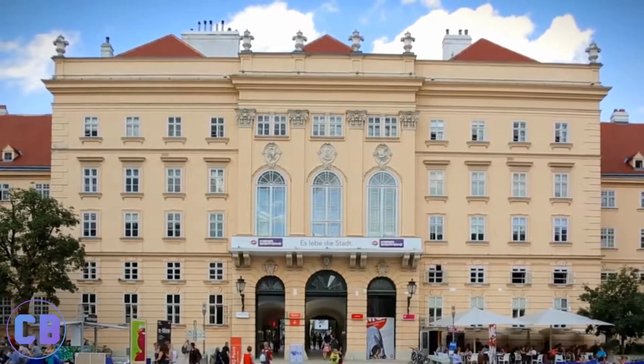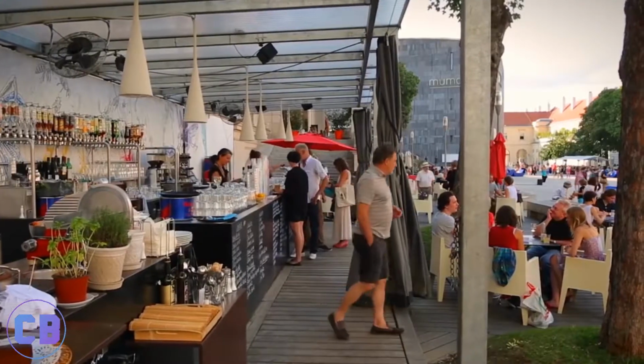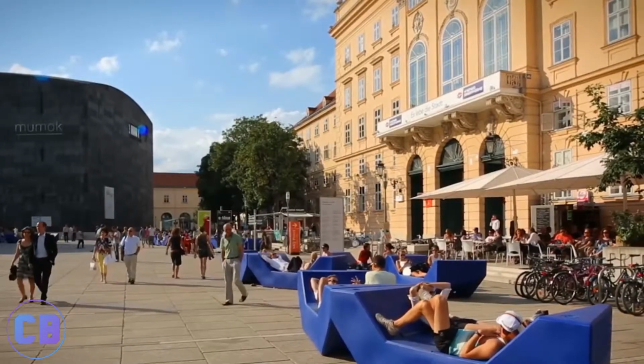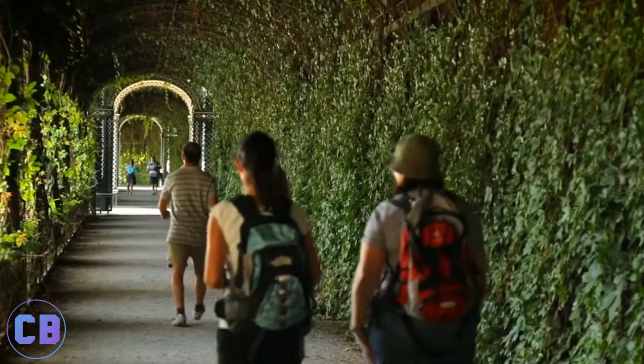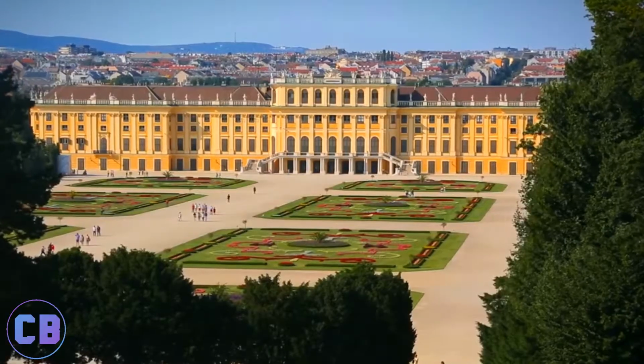The style is a really modern style, with a lot of high-rise skyscrapers. They are creating a skyline.